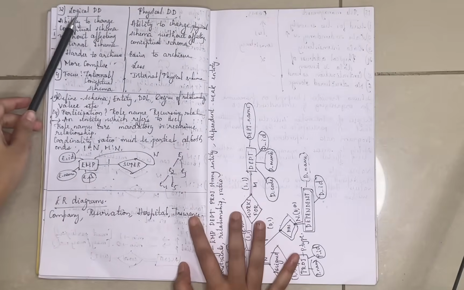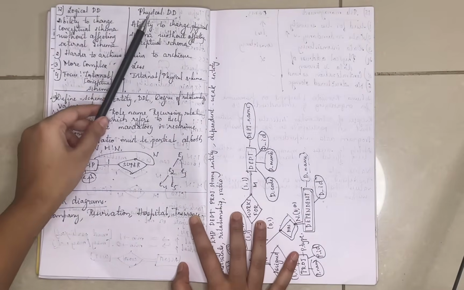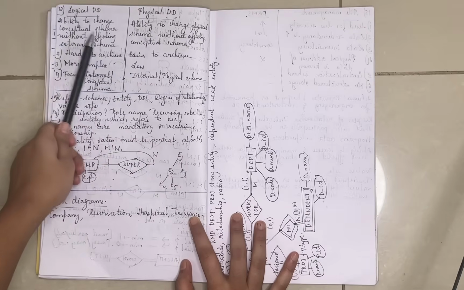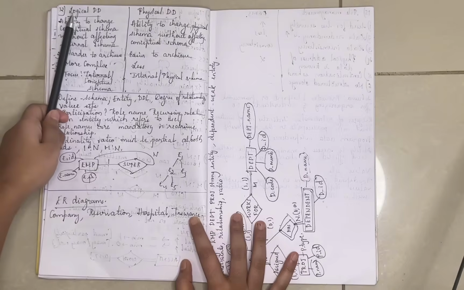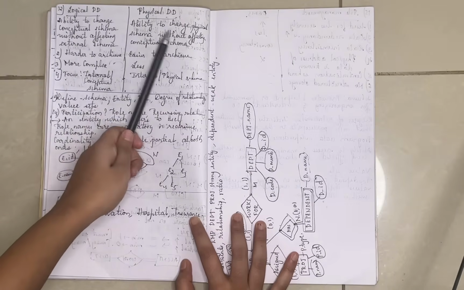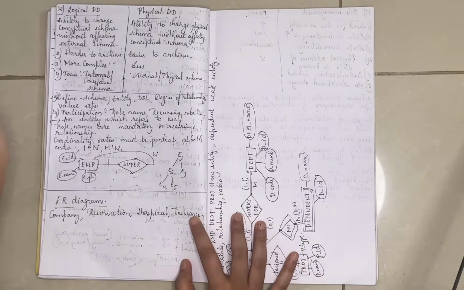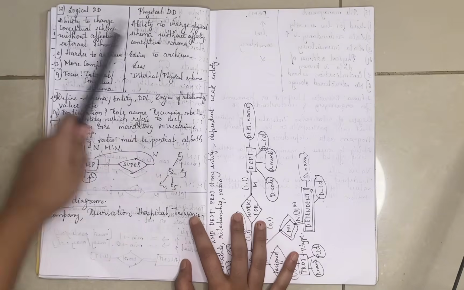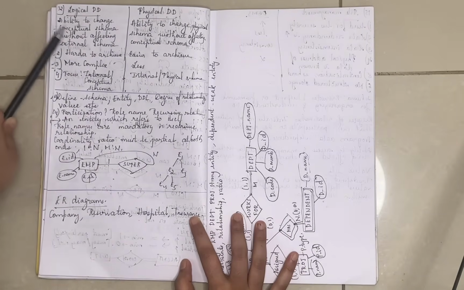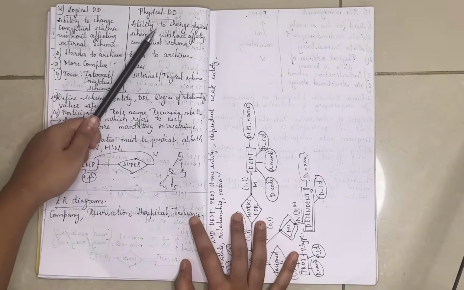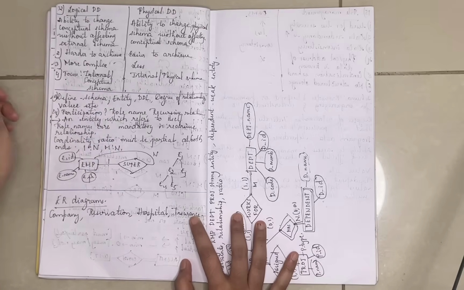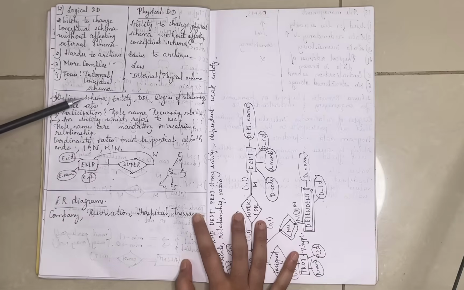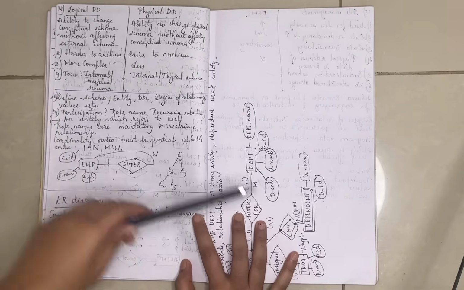Then one more kind of question is logical and physical data independence. Simple. We already know that the ability to change the conceptual schema without affecting the external schema is logical, and the ability to change the physical schema without affecting the conceptual schema is physical. So logical is harder to achieve and physical is easier to achieve. This concentrates on the conceptual schema, and this concentrates on the internal or physical schema. This is more complex and this is less complex. Then they have asked a few definitions, I have discussed them later.